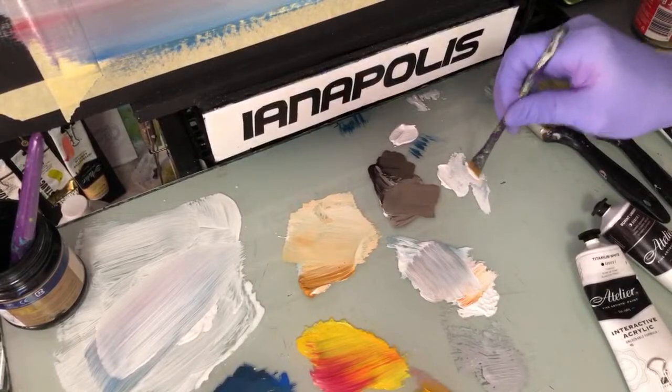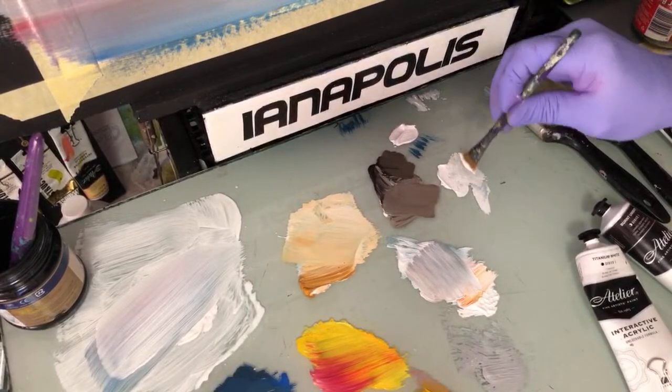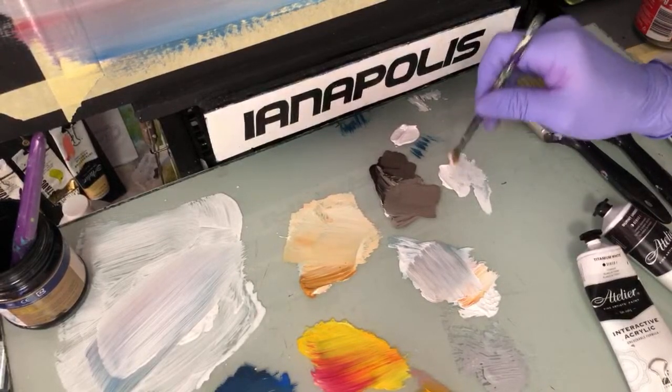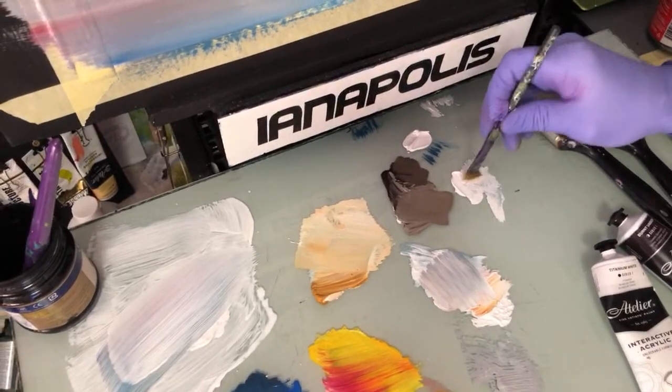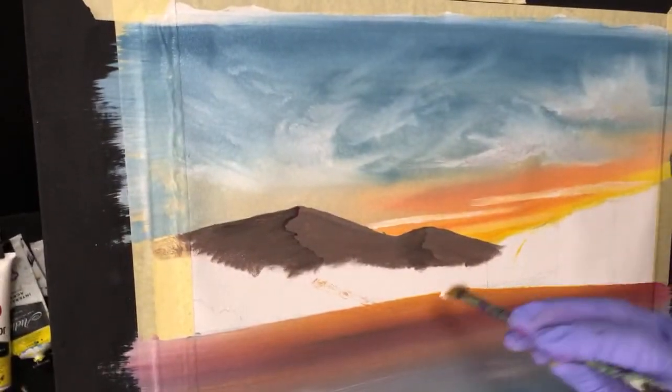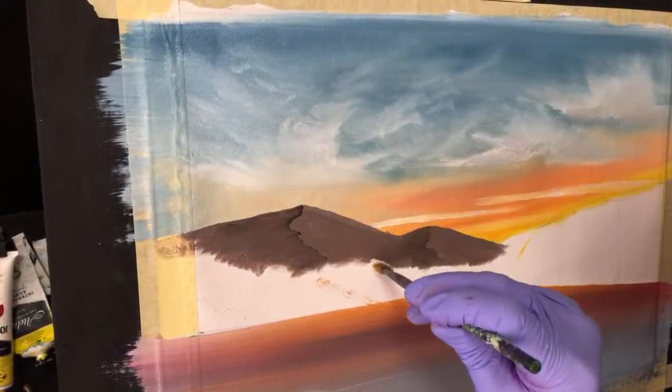Who was that? I just noticed Ian said grab cheap hardware brushes. I don't say grab cheap hardware brushes. I say grab brushes from the hardware and try them, work out which one's going to work for you. Sometimes a cheap one might work, or it might have to be an expensive one.